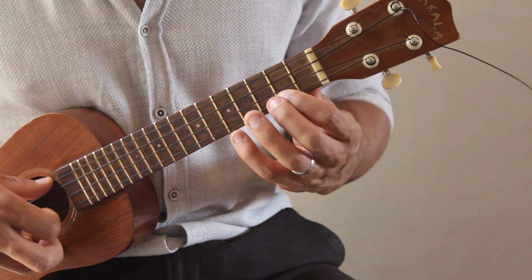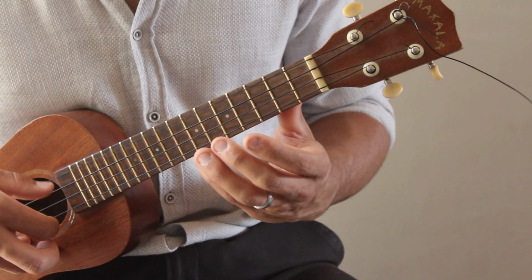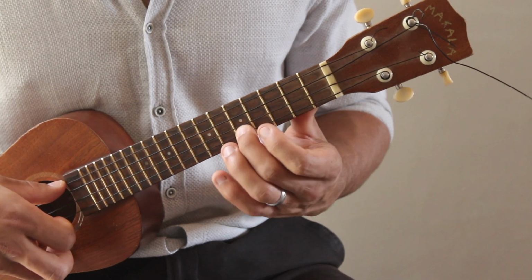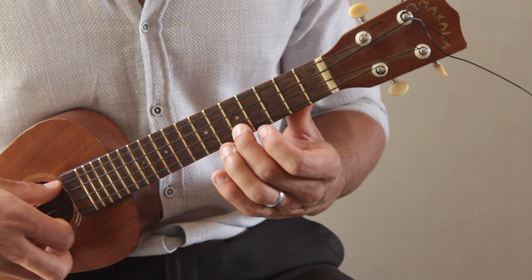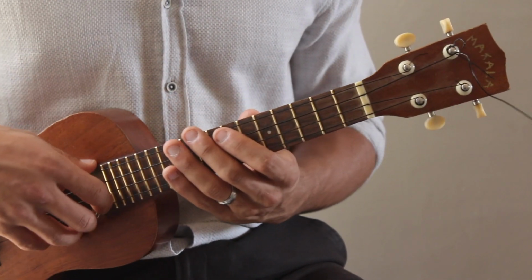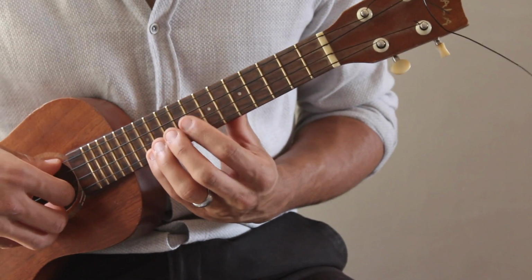Here we go. 14. Have your eyes on where you're going. Open A, open G. All right. Nice and easy. Let's take it from part 3 to part 4. We're working backwards. 1, 2, 3, let's go.